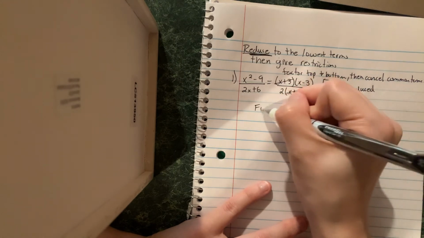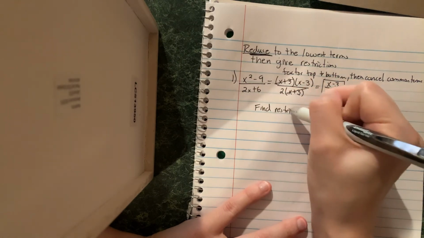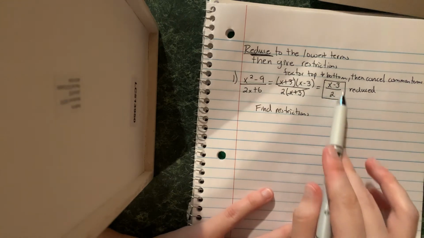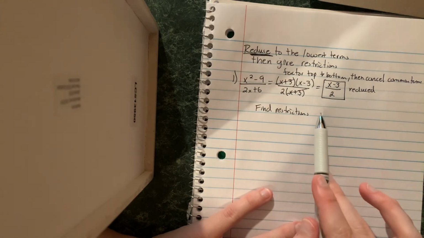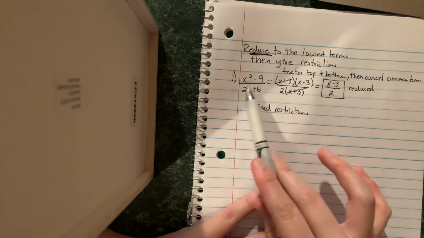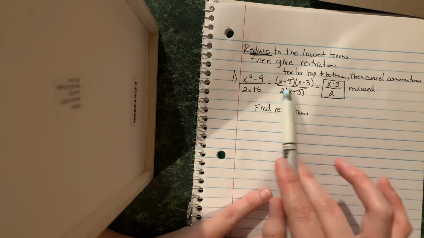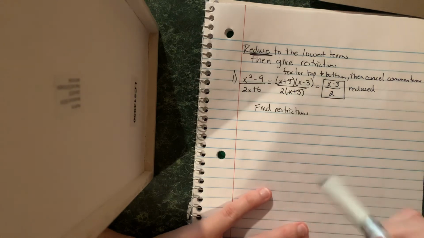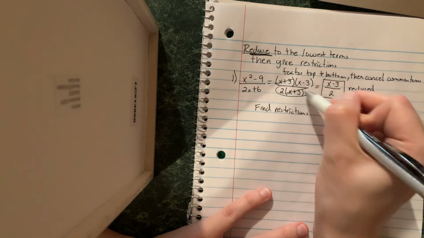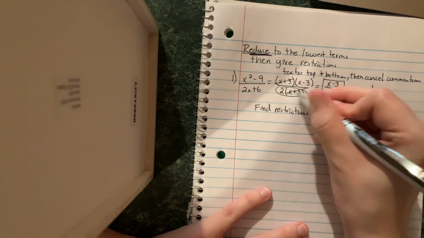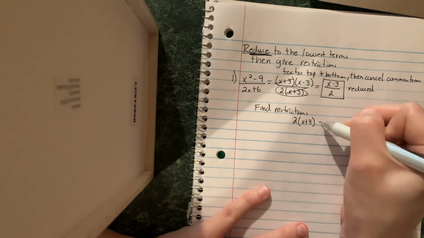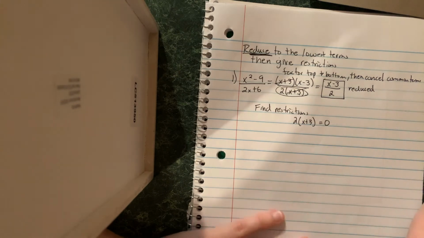So then we're going to have to find the restrictions. Well, you can't use the part where you cancel stuff out. You don't want to use this answer and set this denominator equal to 0. You have to go back to the original denominator, or the denominator right before you cancel stuff out. Usually it's easier to do the factored denominator, so that's what I'm going to do. We're going to use this right here, where before we crossed it out. So we're going to do 2 times x plus 3 equal to 0, and then we'll find our restrictions like we did on the previous examples.